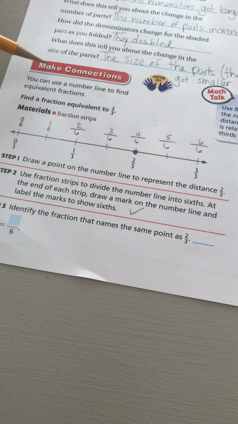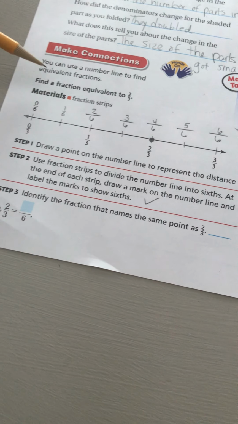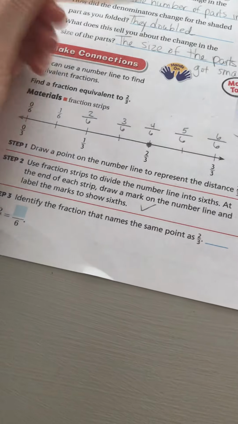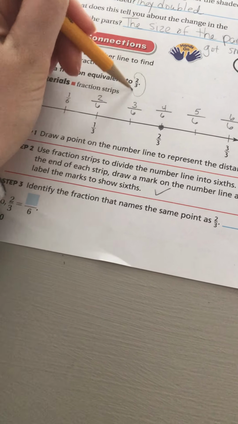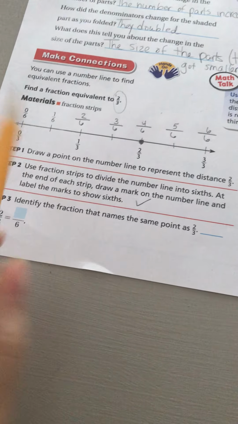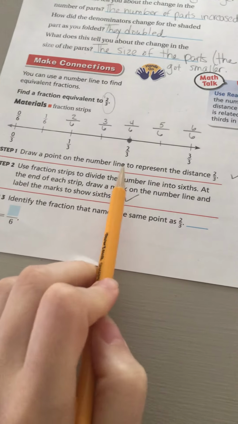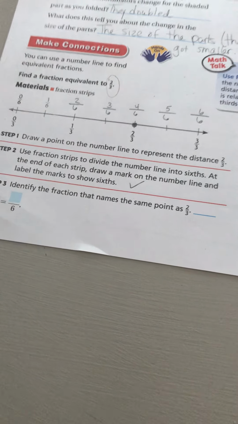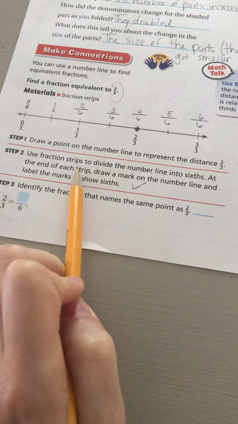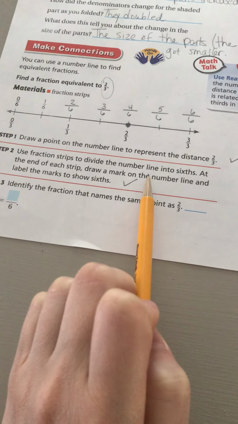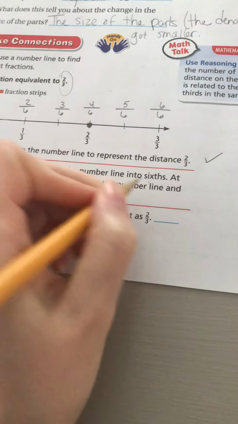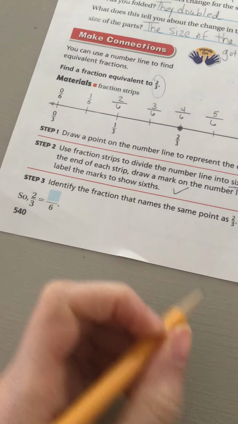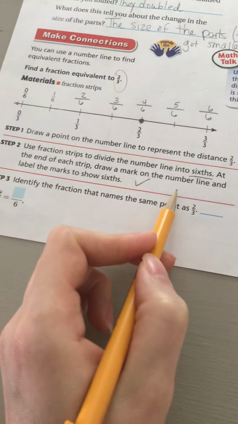Now we can also represent equivalent fractions using a number line. We are modeling a fraction that's equivalent to 2/3. So step 1 says to draw a point on the number line to represent the distance 2/3. So I did that right here. And then it says use fraction strips to divide the number line into sixths. At the end of each strip, draw a mark on the number line and label the marks to show 6. So that's what I did up here.